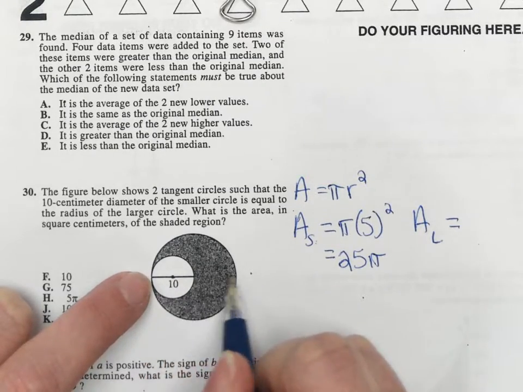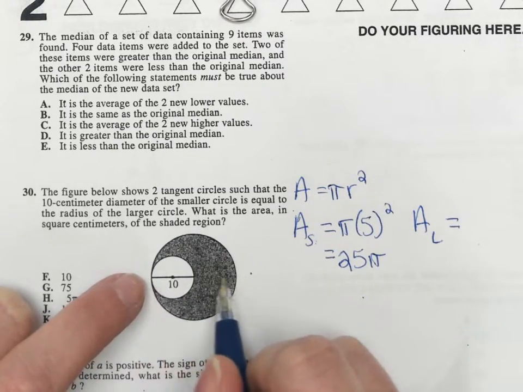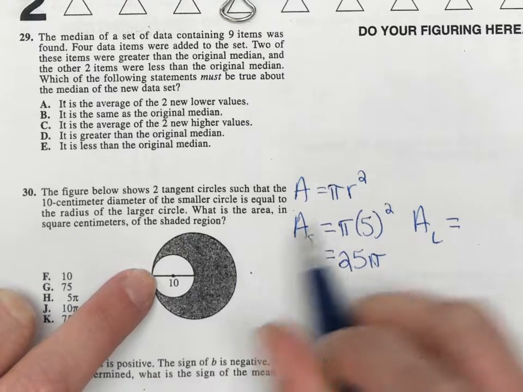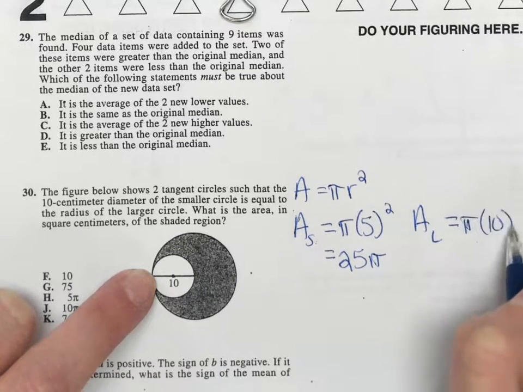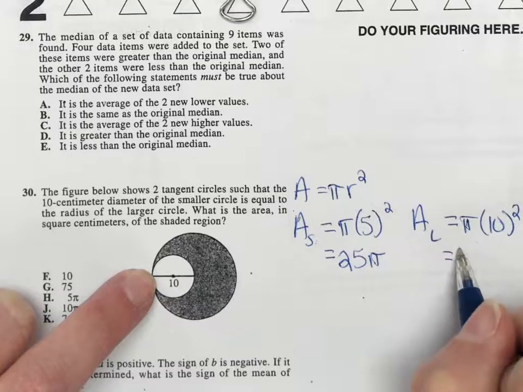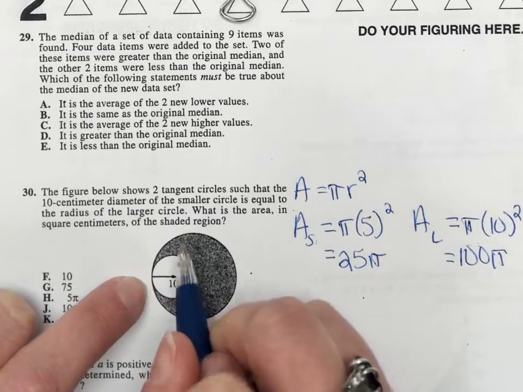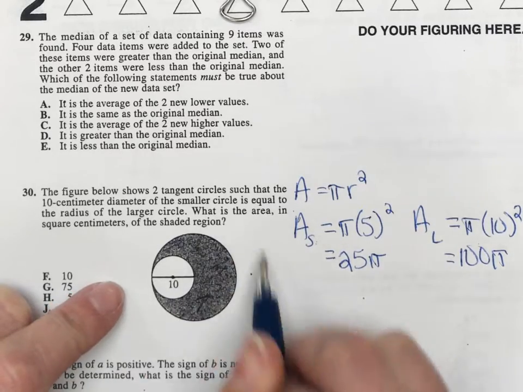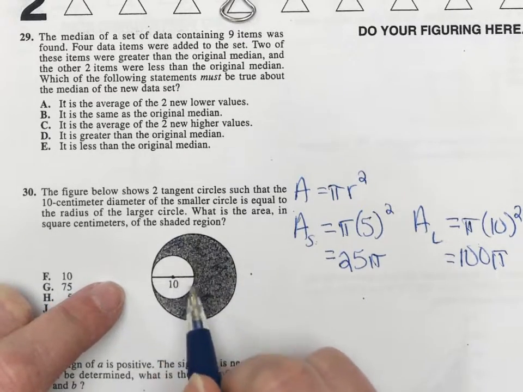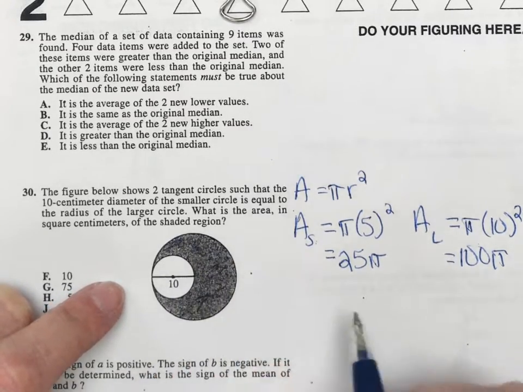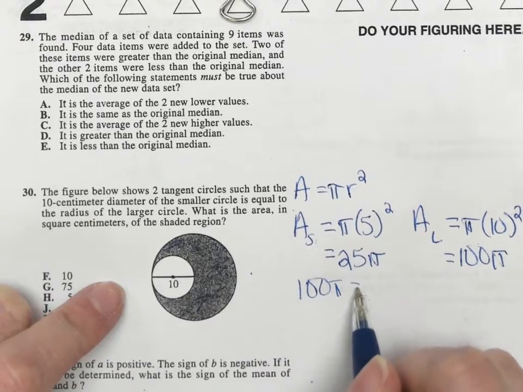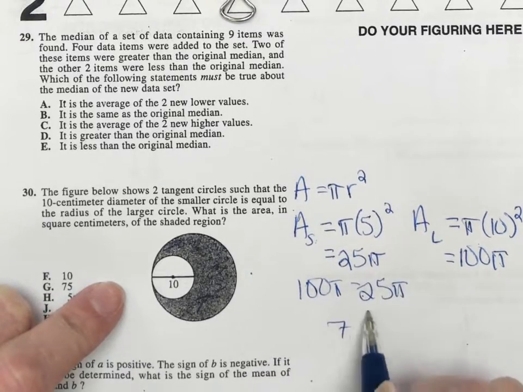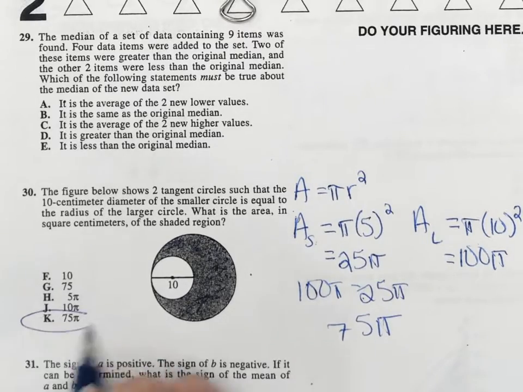What's the radius of the large one? 10, right? Because half of it's 10. What's 10 squared? 100. Okay, look, it wants the area of this shaded part. So we know the whole big circle. We know the whole little circle. So what do I do to get the shaded part? Subtract. You just subtract them. Very good, Hunter. And that's 75 pi, which is K.